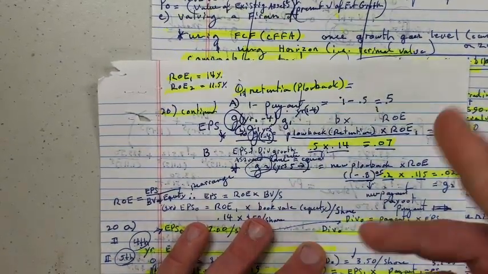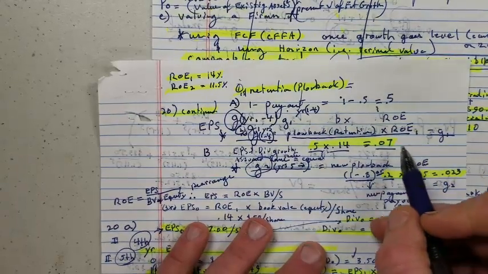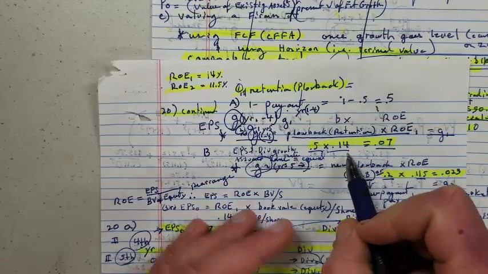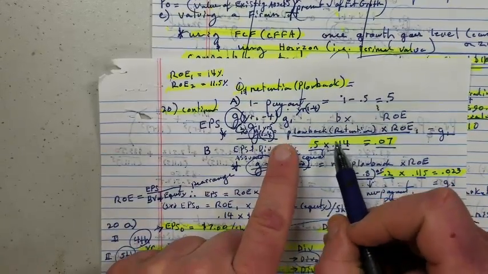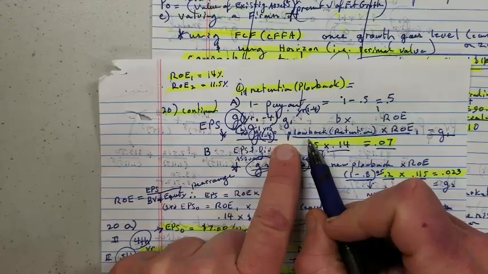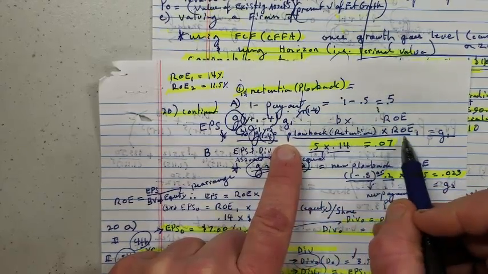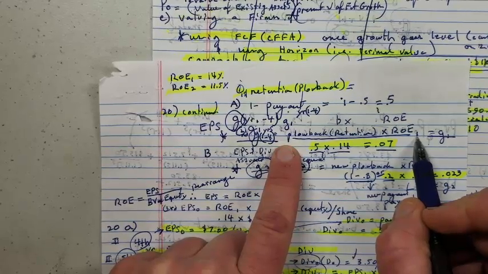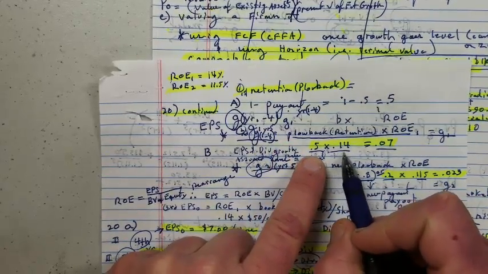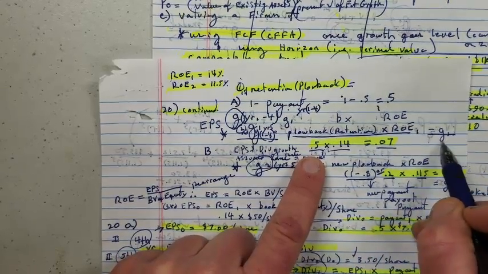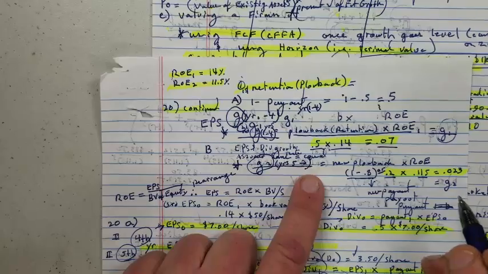So one of the very first things I do, I solve for the retention ratio and then put it into the famous formula for the growth rate of dividends, which is plowback, or retention ratio, times ROE1. In this case, that would be 0.5 times 0.14 equals 7% for G1.